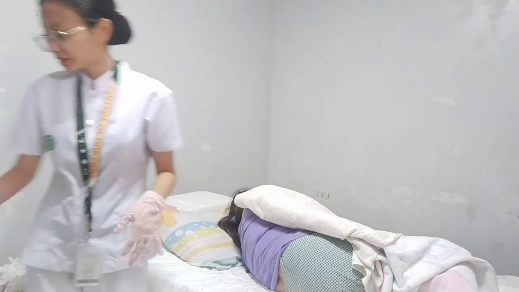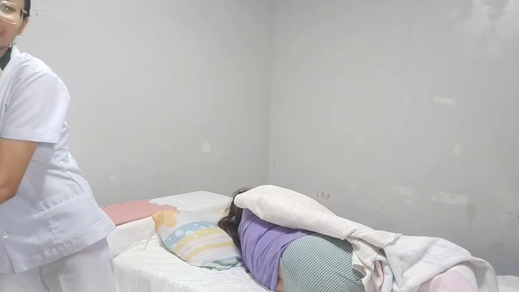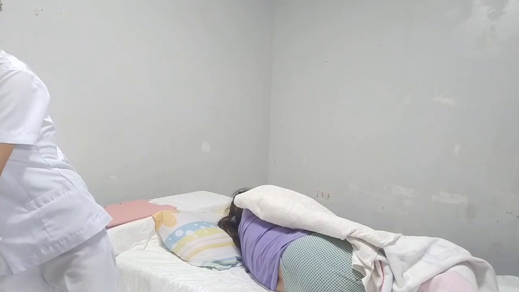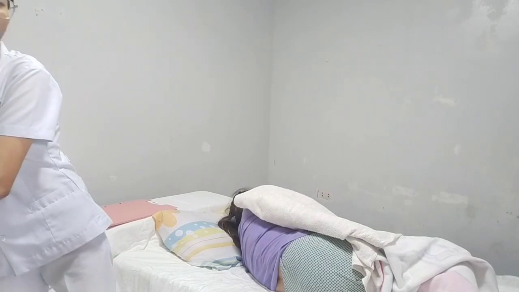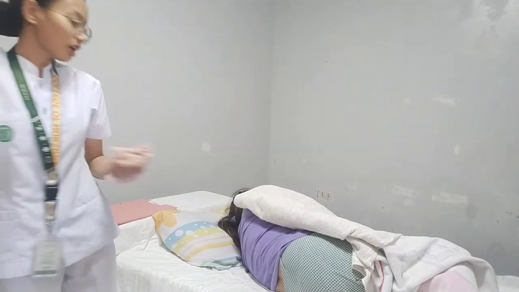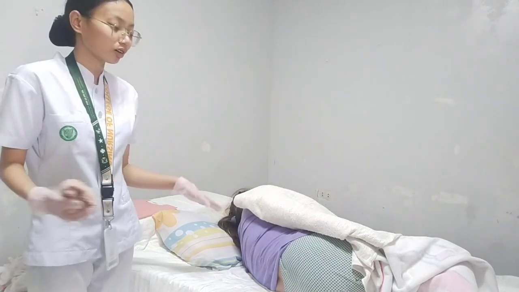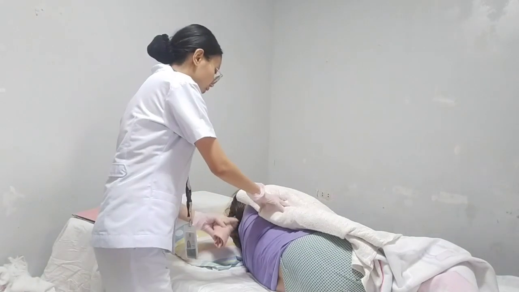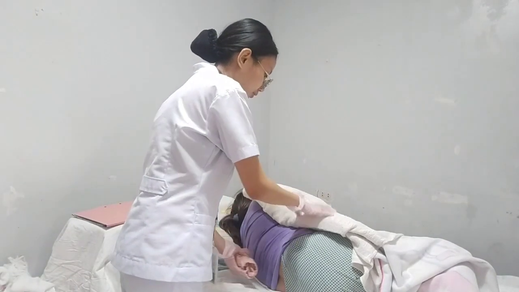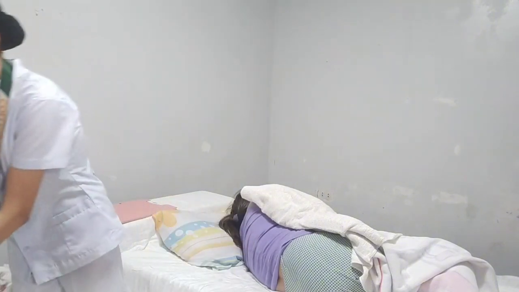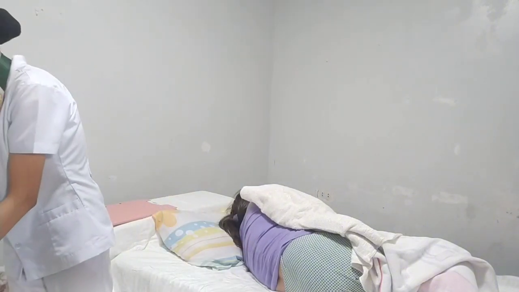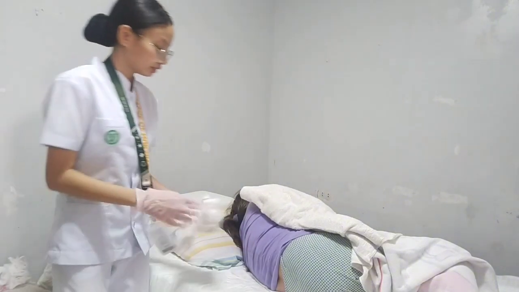And wash, rinse, and dry, and observe for any redness or skin breakdown on the patient's back or buttocks. Wash, rinse, and dry.